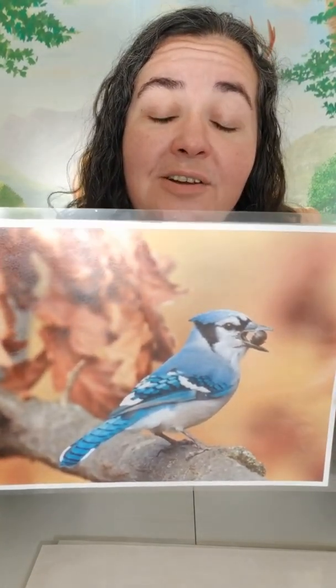And then deer, a large mammal that is a herbivore, so only eating plants. Acorns are something they love to forage for in the fall time. And then one last animal, the blue jay. The blue jay is a bird that sticks with us all year round. So in the fall and even the winter time, they will forage for acorns.